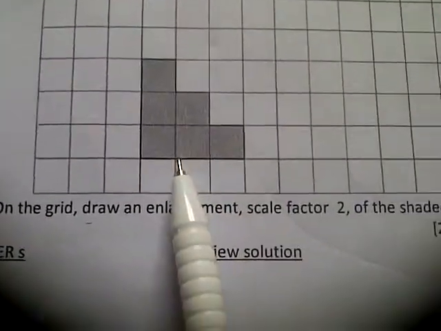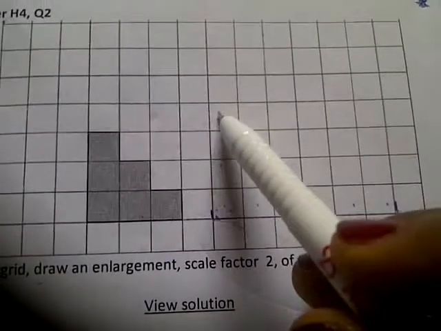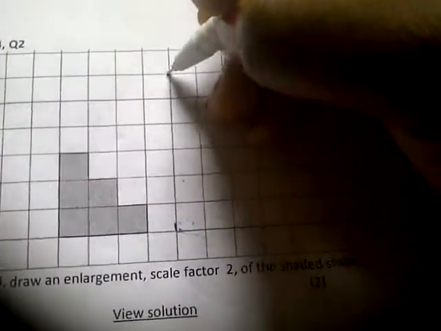Now going back to the question, we're asked to enlarge this by scale factor 2. We're not given any center, so we'll just go ahead and enlarge. This is 1, 2, 3, so scale factor 2 means 6. So we could just start here and count 6. 1, 2, 3, 4, 5, 6. So it's going to end here, from here to here. Now this is 1, 2, 3, so we'll count 6 again from here. 1, 2, 3, 4, 5, 6. It's going to end here. Now let's use our ruler and draw it out first.